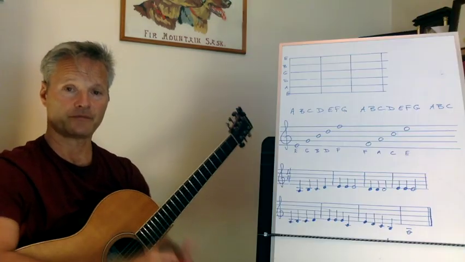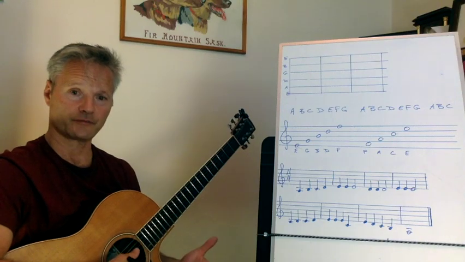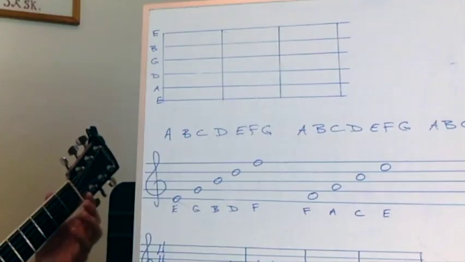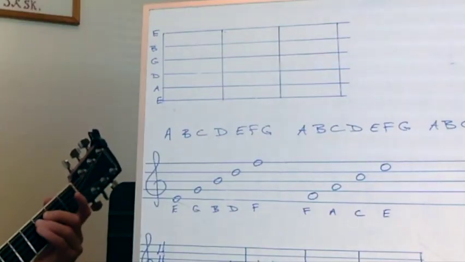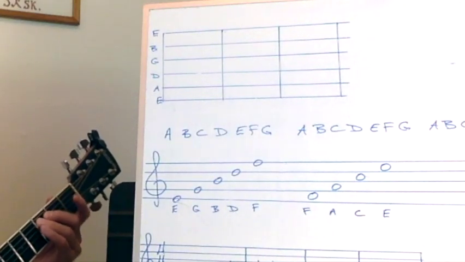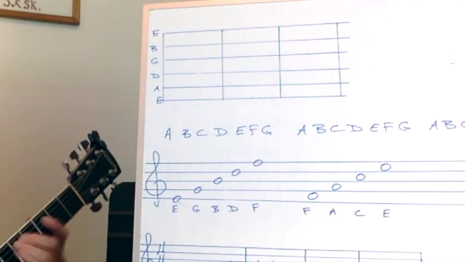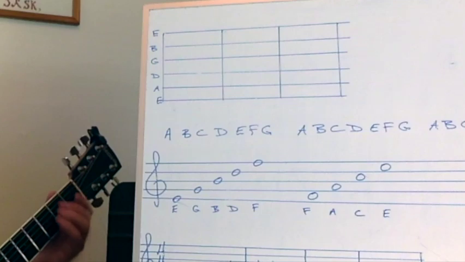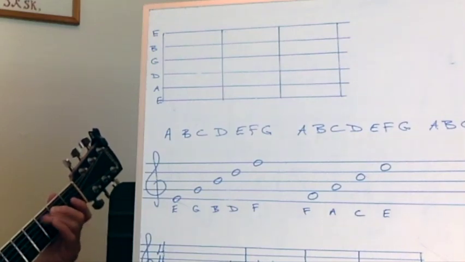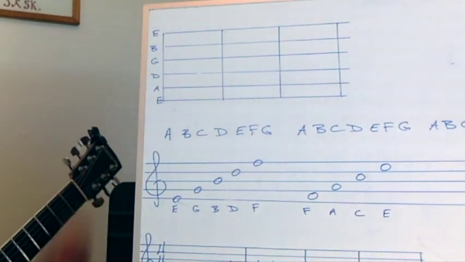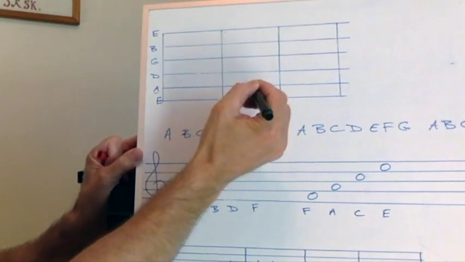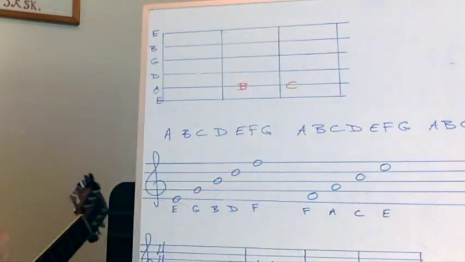A, B, C. A is played open, no fingers. B is on the same A string, second fret, A to B, and C is next. Third fret, A, B, C. We could continue to find a D at the fifth fret, but we know we have a D string, so we can go A, open fifth string, B, second fret on the fifth string, C, third fret on the fifth string, open D, fourth string. A is open, that means no fingers, you're hearing the whole string. B is second fret, C is third, right beside it.